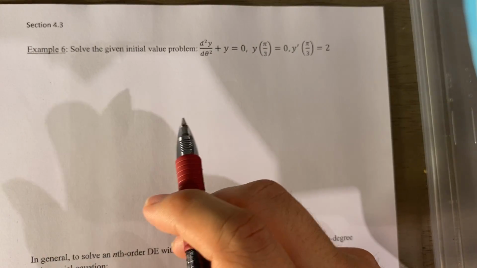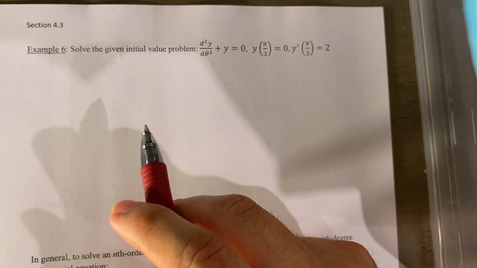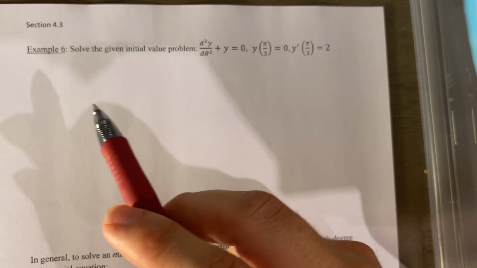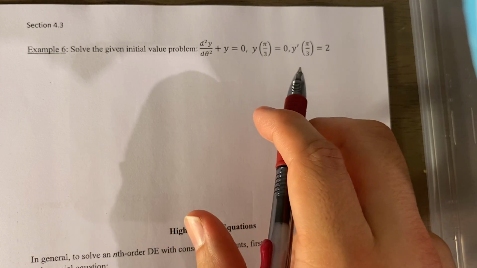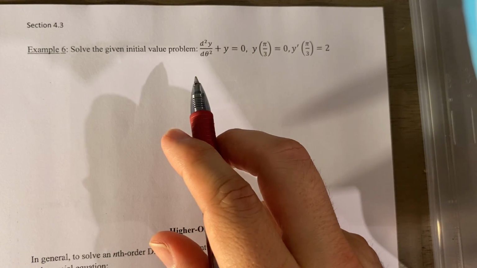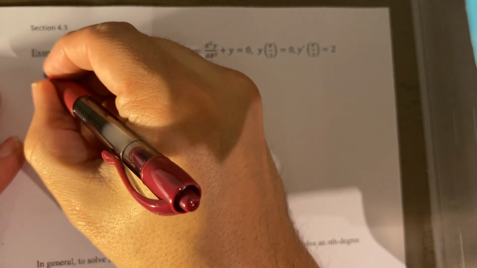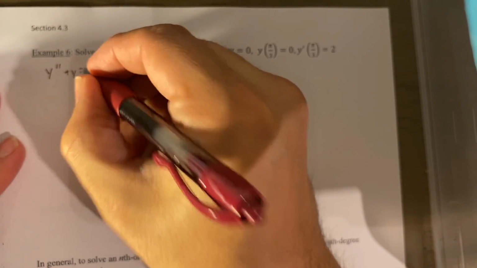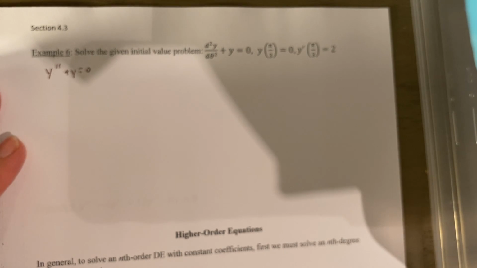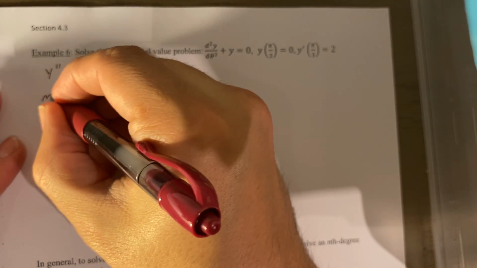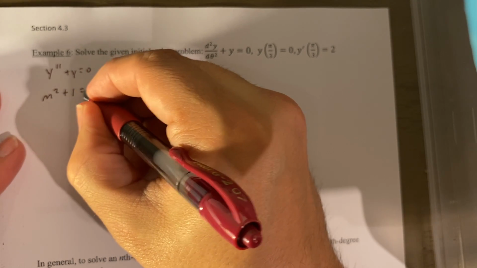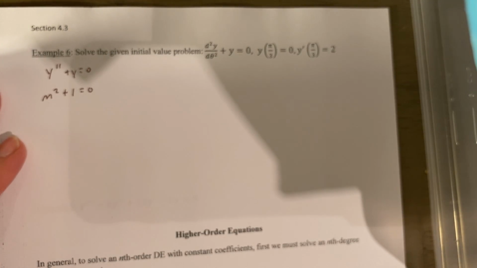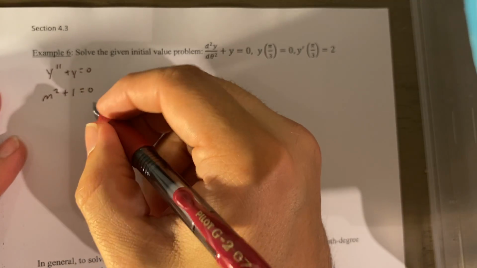So we're going to treat this exactly like all of our other equations. Once we've found our general solution, we're going to be able to find our c sub 1 and c sub 2. Let's go ahead. I'm going to write this so that you can see it like all the other forms. Y double prime plus y equals 0, and then you can substitute in for that: m squared plus 1 equals 0. Now that we have this, we can go ahead and solve for m.